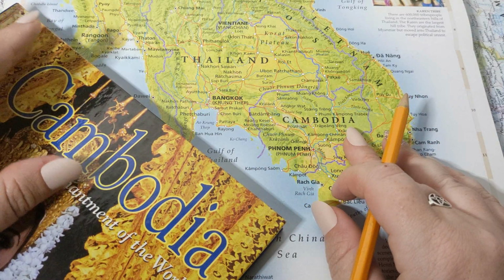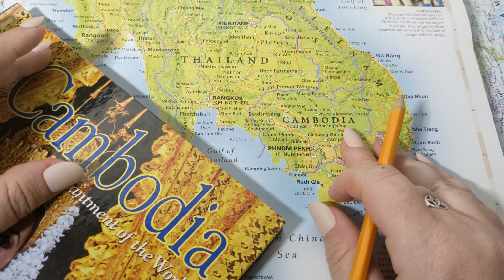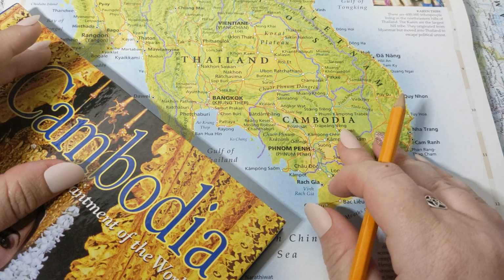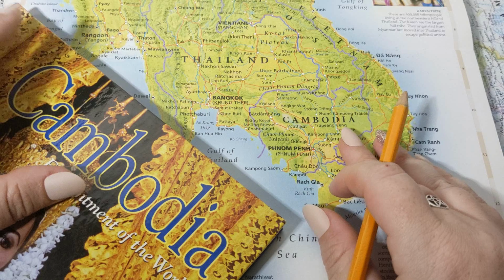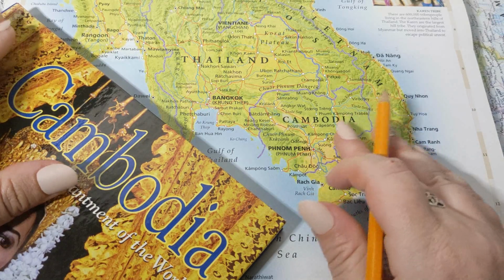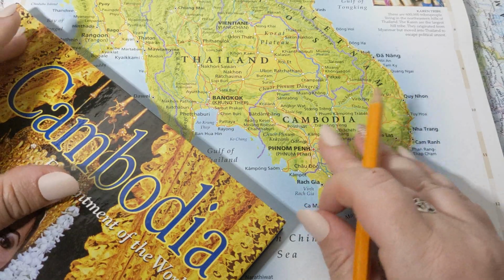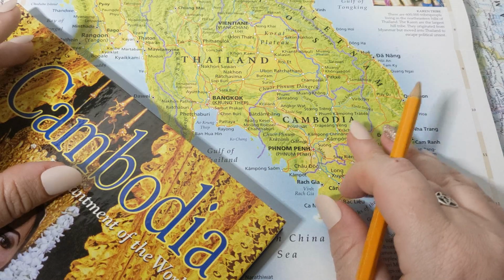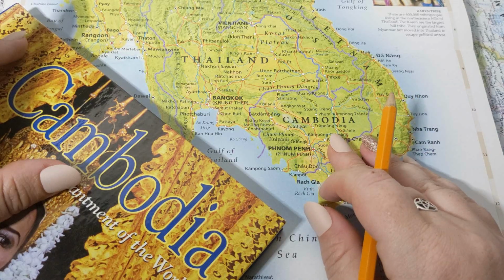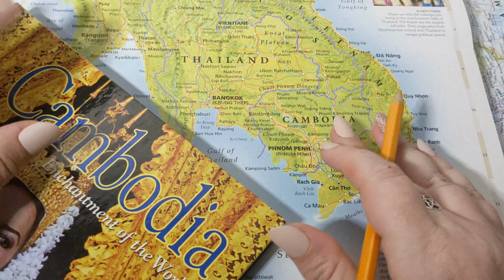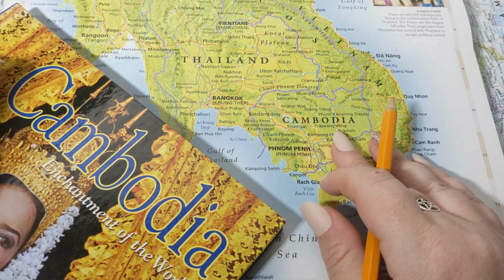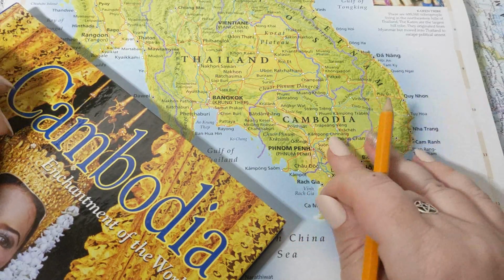The king was overthrown in a coup in 1970. A general named Lon Nol took over. It's believed he was helped out by the United States because he was very anti-communist and very opposed to the northern Vietnamese cause, which the United States also was.